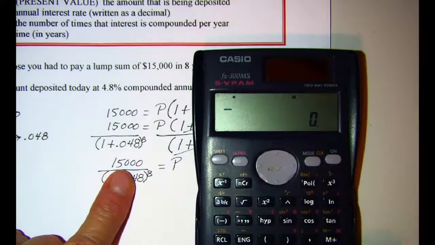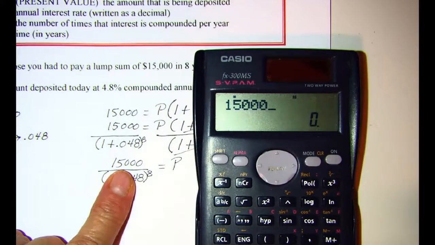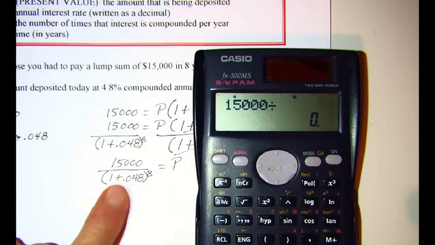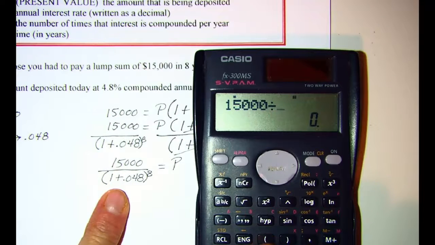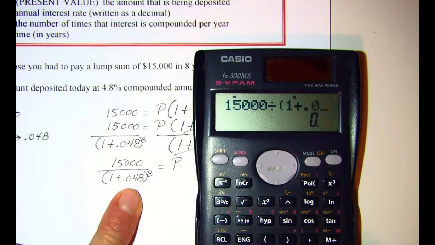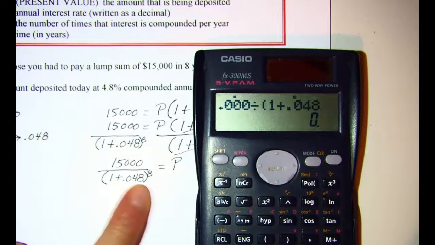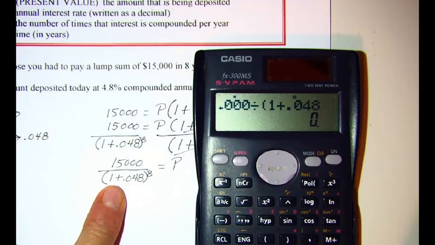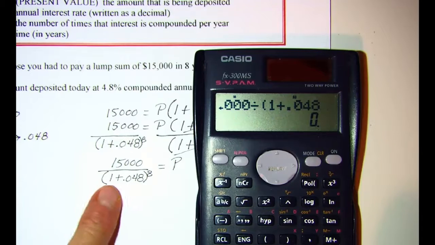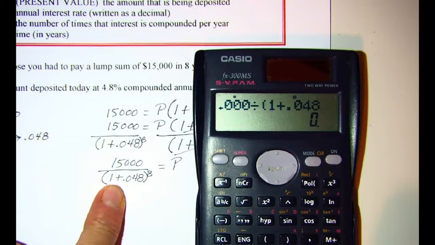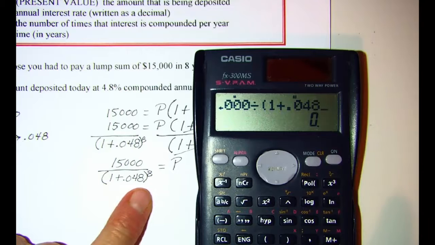So 15,000 divided by, and then I'm going to open my parentheses, do that math, 1 plus 0.048, and of course you could do that in your head. I mean, adding this decimal to the integer 1 is just going to be 1.048, but I wanted to show you how we could do all of this right on the calculator.